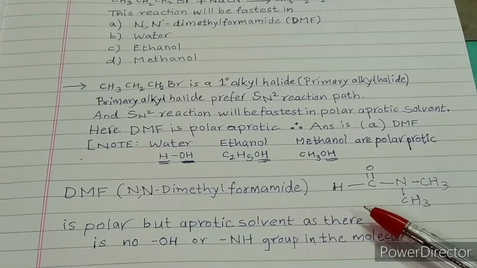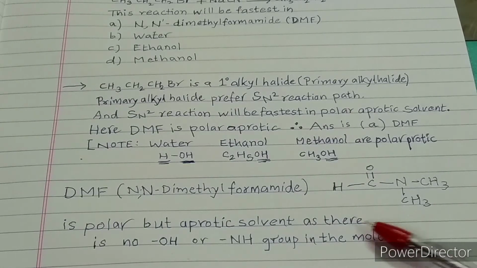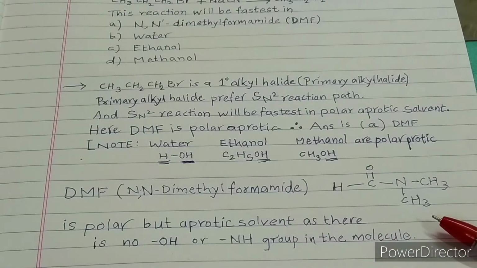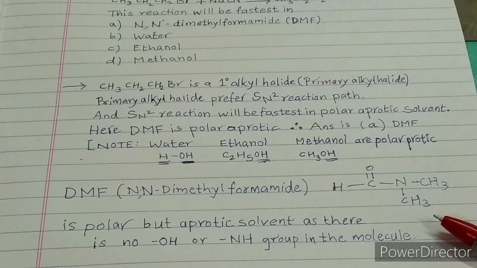In the given 4 options, water is a polar protic solvent, ethanol is also a polar protic solvent, as well as methanol, but N,N-dimethyl formamide is a polar aprotic solvent. If you see the structure of N,N-dimethyl formamide, it looks like this, and there is no OH or NH group present in the molecule.